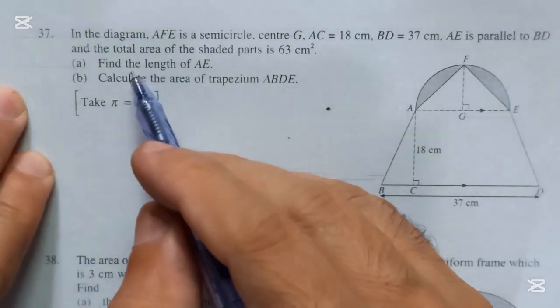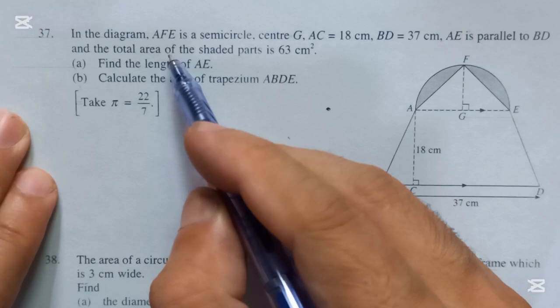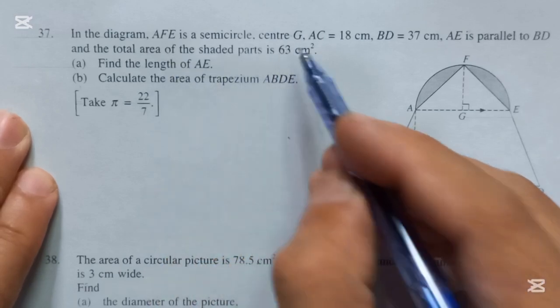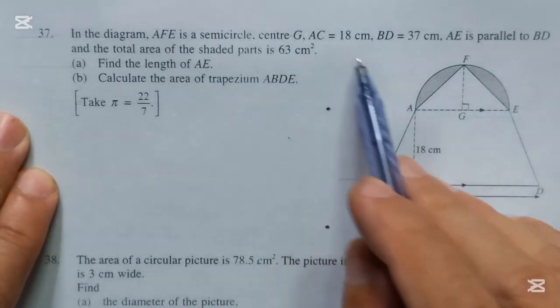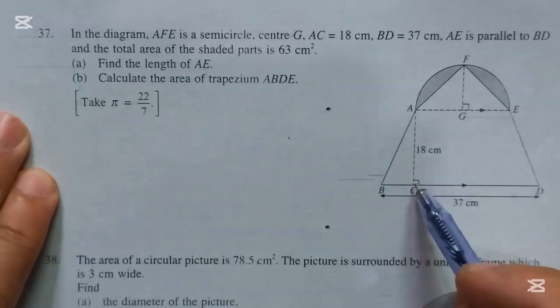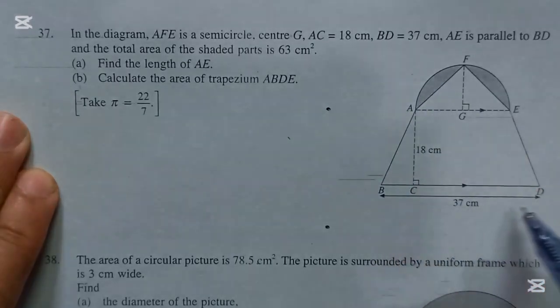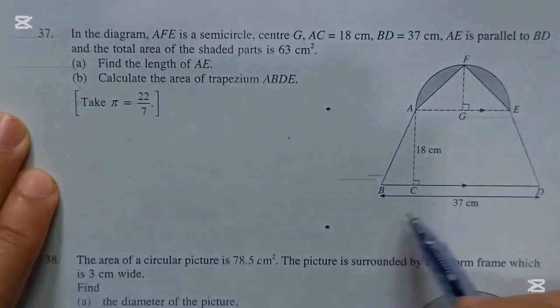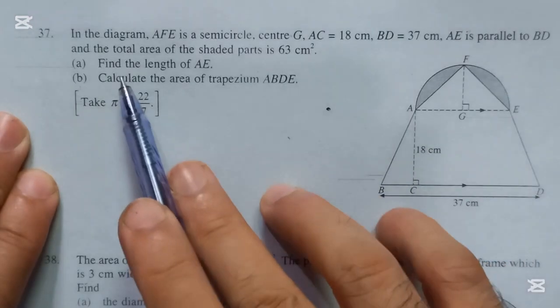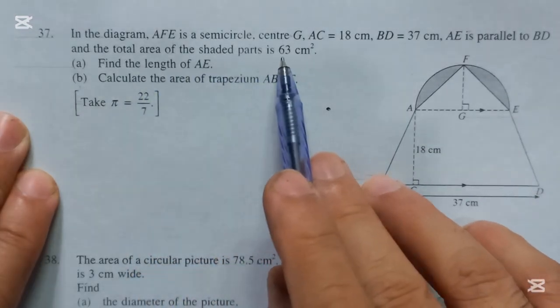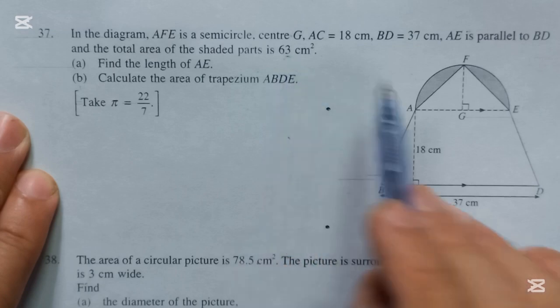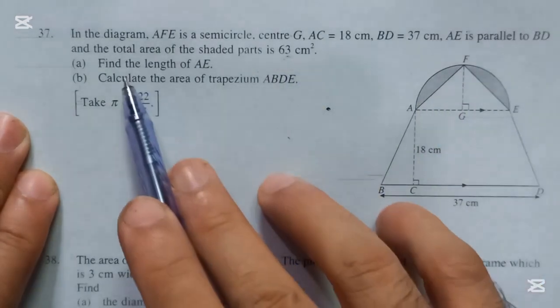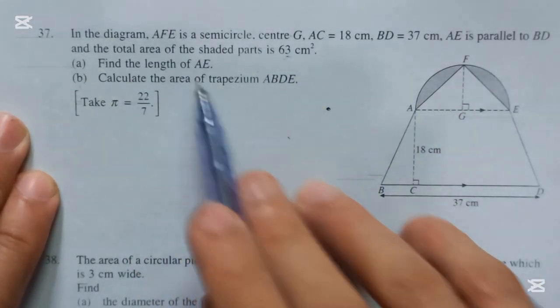Here is a question. In the diagram, AFE is a semicircle, center G. Okay. AC 18, BD 37. AC is parallel to BD. Okay. And the total area of the shaded part is 63. So this is the key point. Calculate the length of AE.